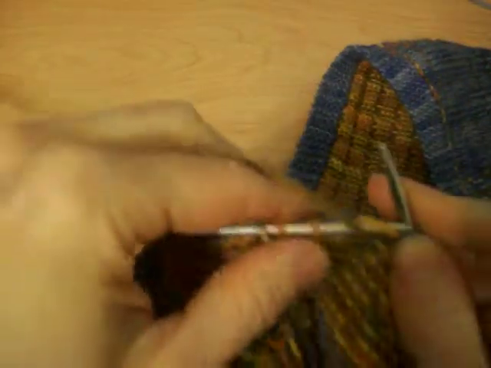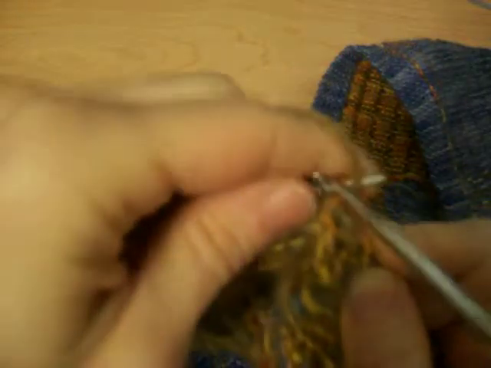Well, one other thing you can do is pull the stitches into the right shape for that top row anyway.